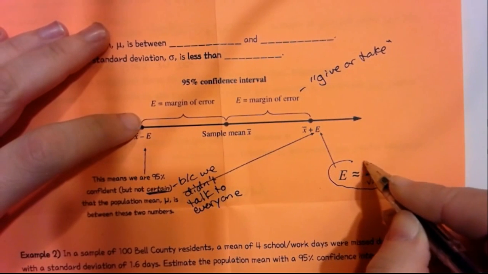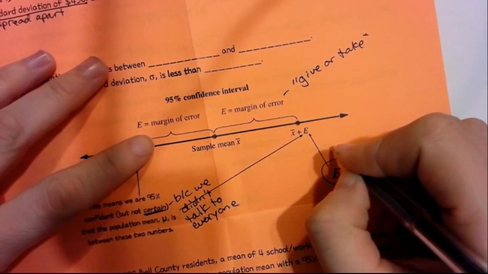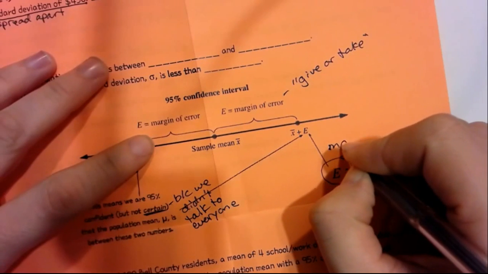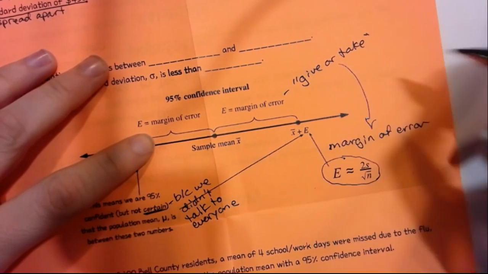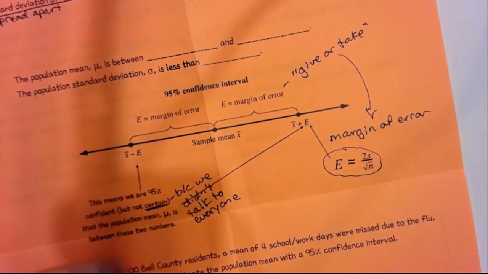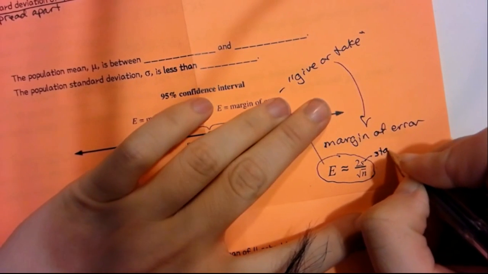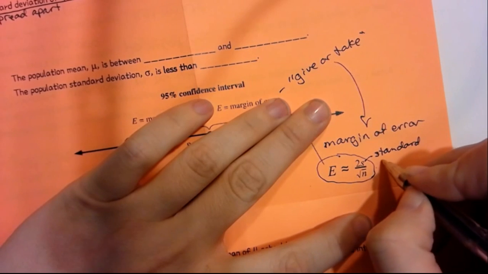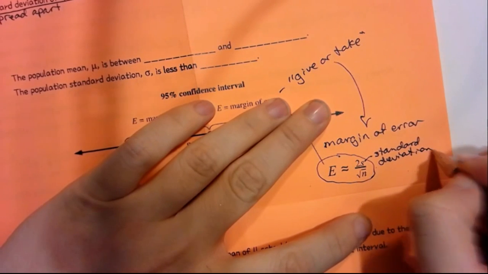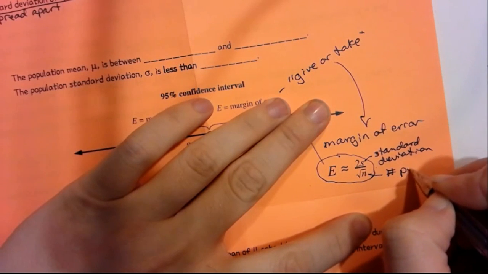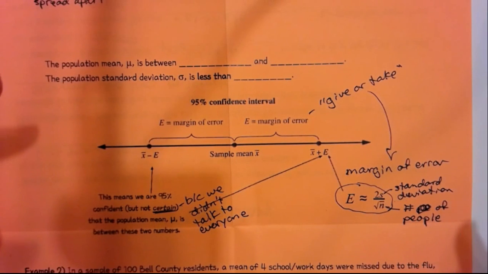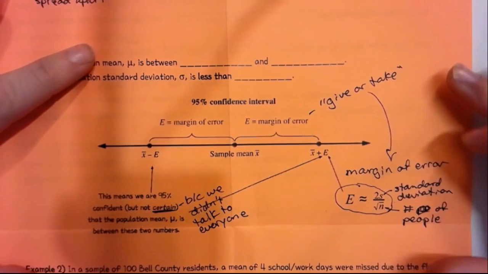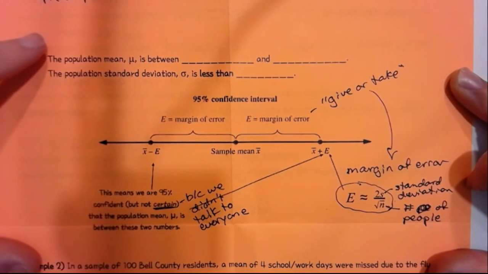You're going to use this formula to figure out your give or take. This is called the margin of error. So that's your give or take amount. S stands for standard deviation. And N stands for the number of people that you surveyed or studied in some way. Okay, pause this if you need to so you can get all that down, and then let's look at the rest of the first example.